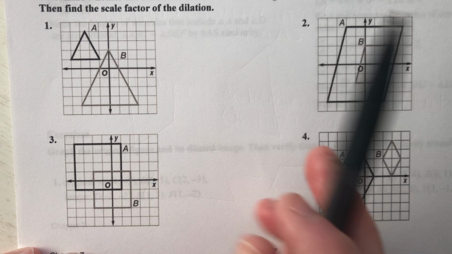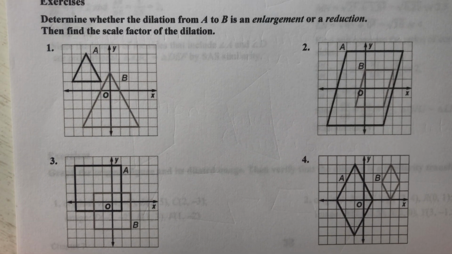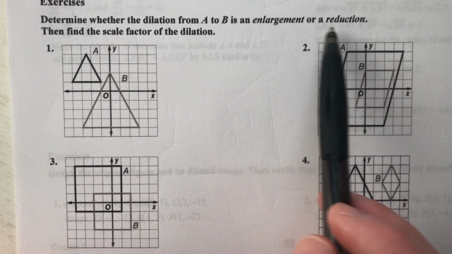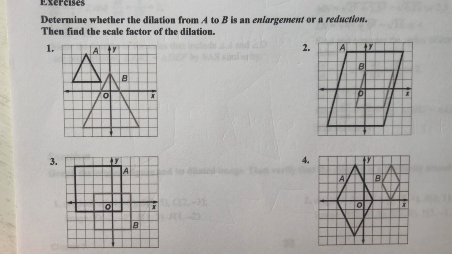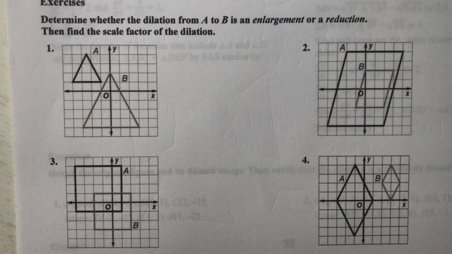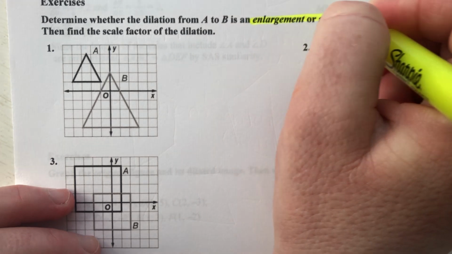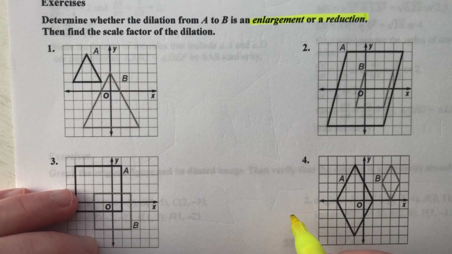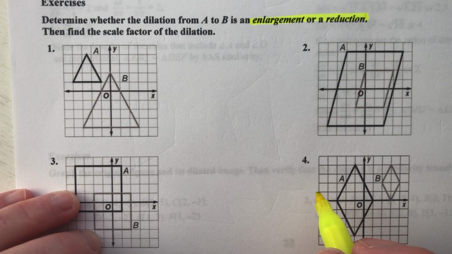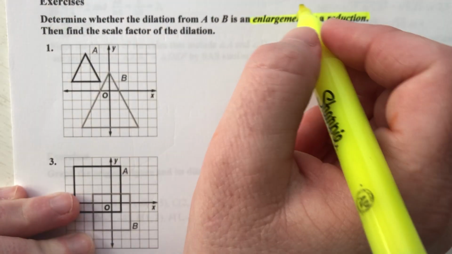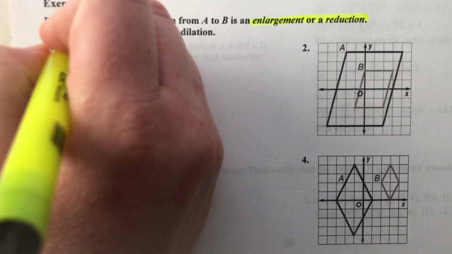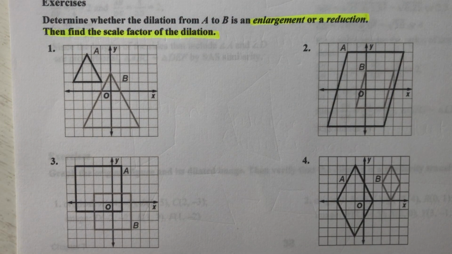Determine whether the dilation from A to B is an enlargement or a reduction, and then find the scale factor. So we're doing 2 things here. We're going to find the scale factor first, and then tell if the scale factor is less than 1 or greater than 1. That's going to tell us if it's an enlargement or a reduction. So you kind of have to go backwards from what they say.